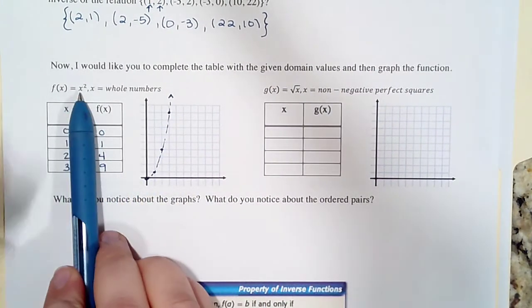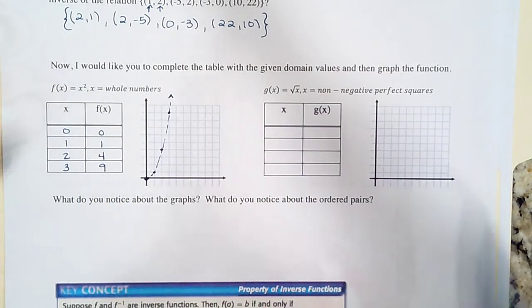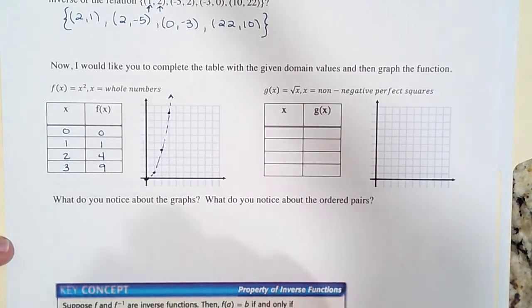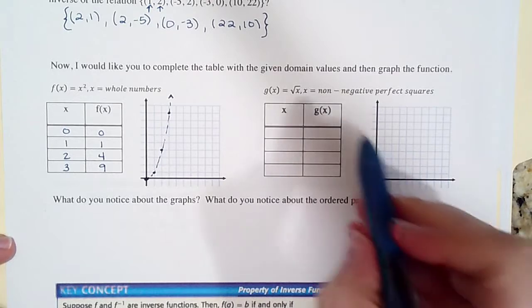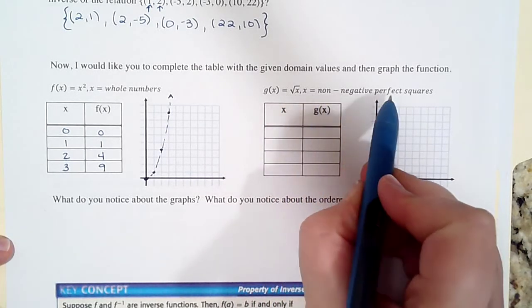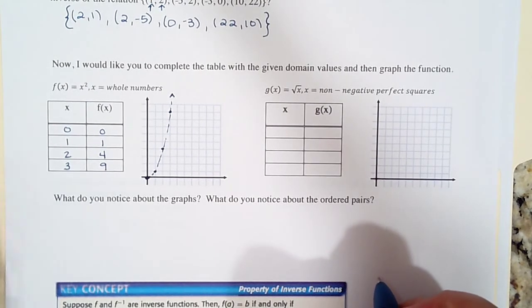We talked about earlier in the year about how x squared and square roots were inverses of each other. A square root undoes a square, and squaring something undoes a square root. So, in theory, these two graphs should be inverses of each other. Notice, when we're completing this problem, x has to be a non-negative perfect square. So it's not quite as easy as going 0, 1, 2, 3.